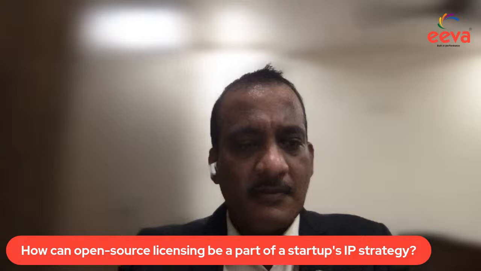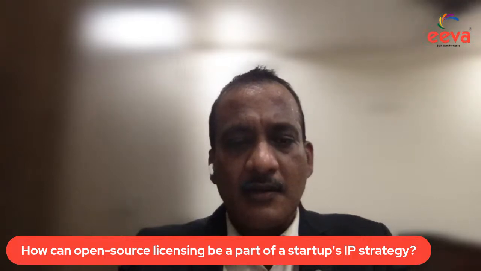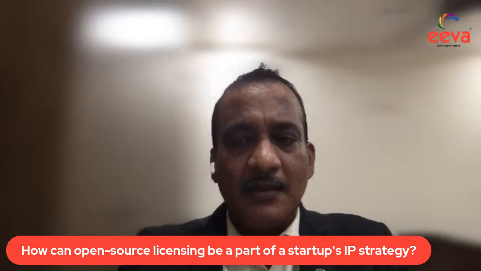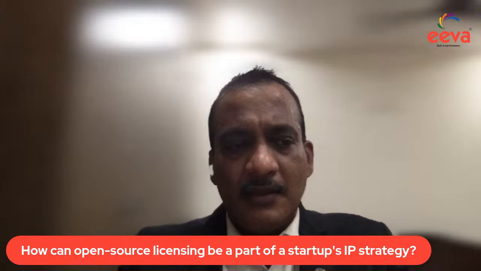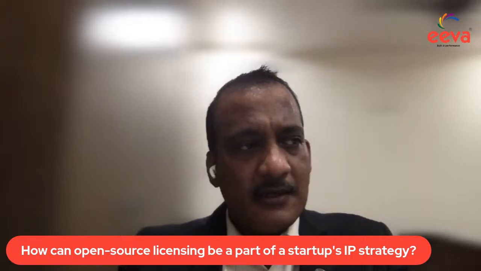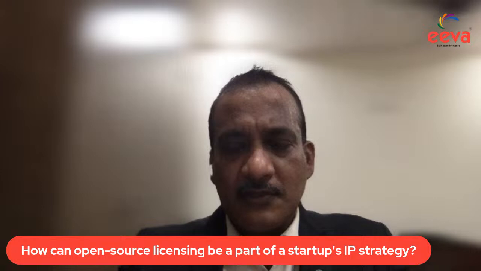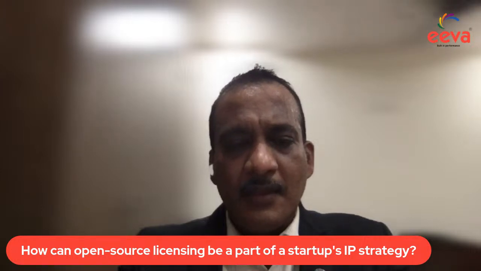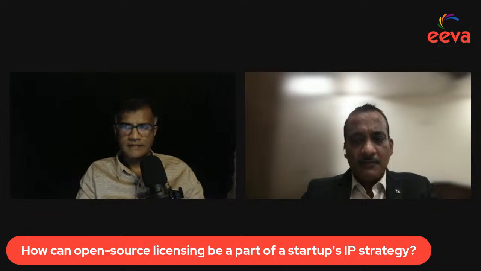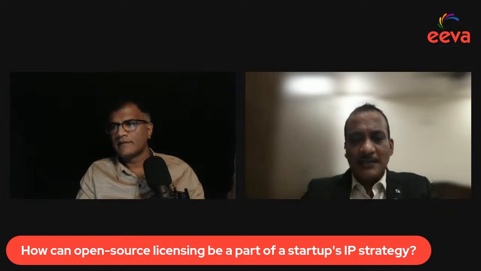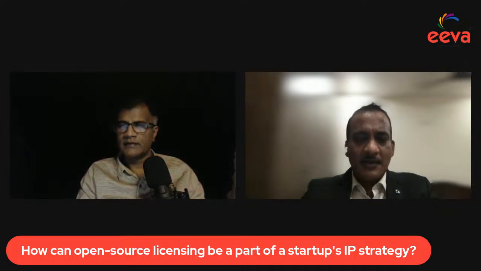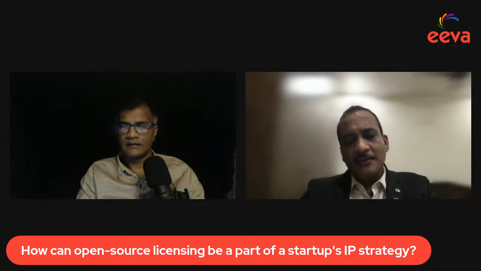By using and contributing to open source projects, startups can access and build upon existing technologies while focusing resources on developing proprietary or value-added features, like the maps that we use in the apps, which are provided by Google, and many other sources like this. That is an IP protected thing, but they provide this as a service. APIs can be integrated into our applications. So this will definitely save a lot of cost.